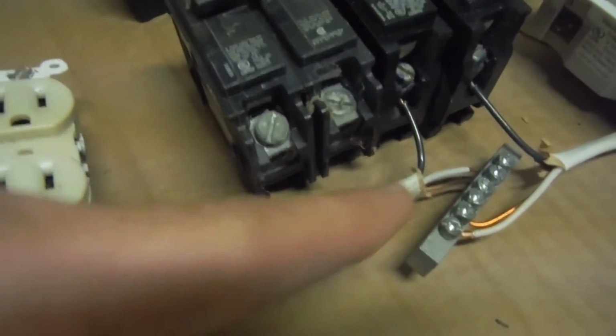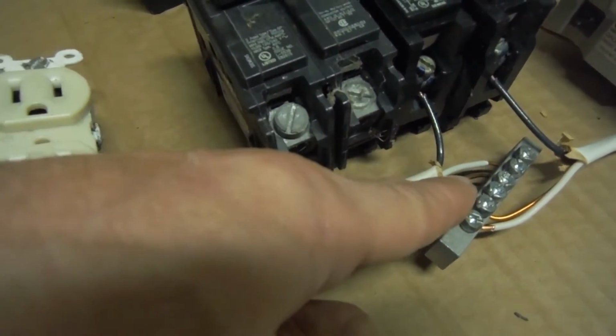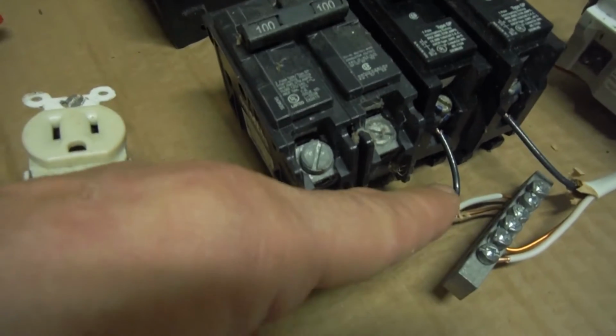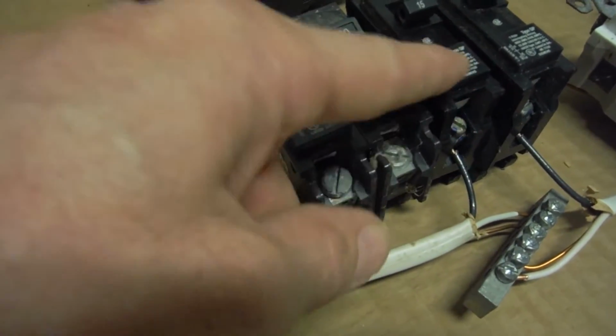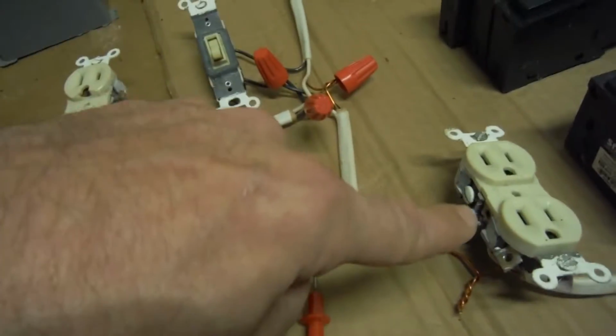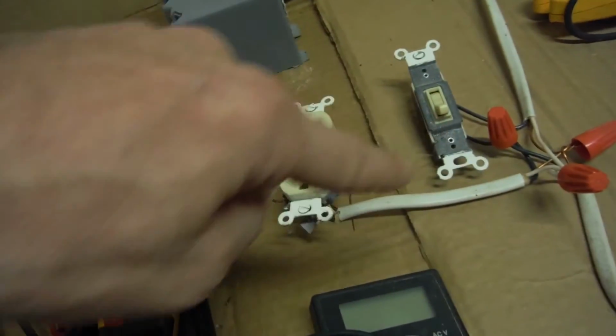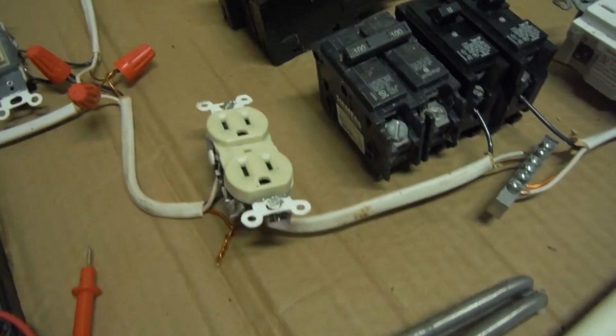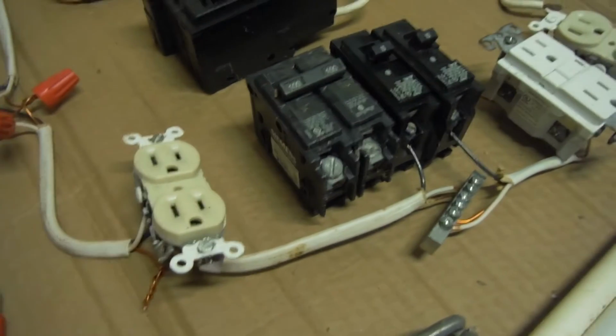The more modern way is your white and your ground. Your white is your common, which is kind of like your return line. If you want to think about it like water, water comes in on the hot side, the black, goes all the way through, feeds this circuit, feeds all these guys and everything, and then comes all the way back through on the white line and goes to there. It's kind of like your return type circuit.